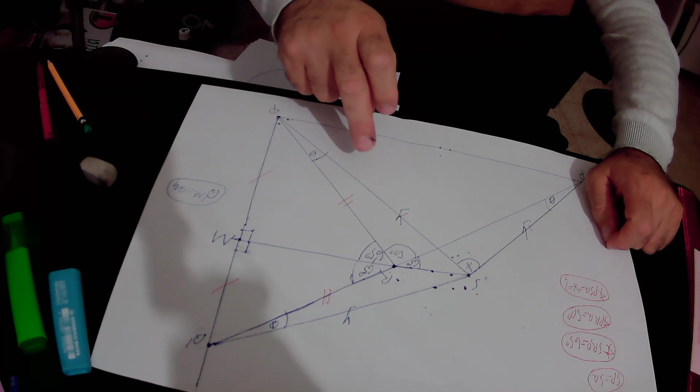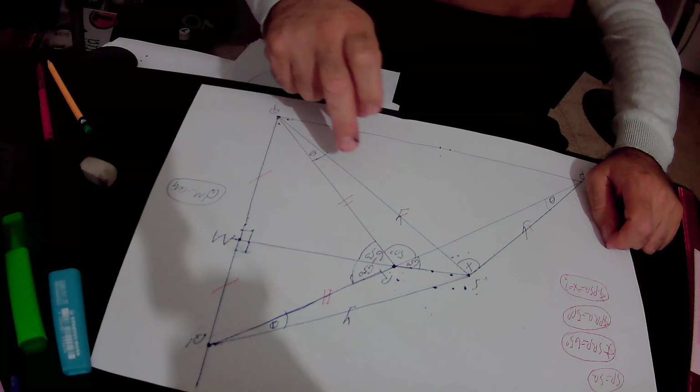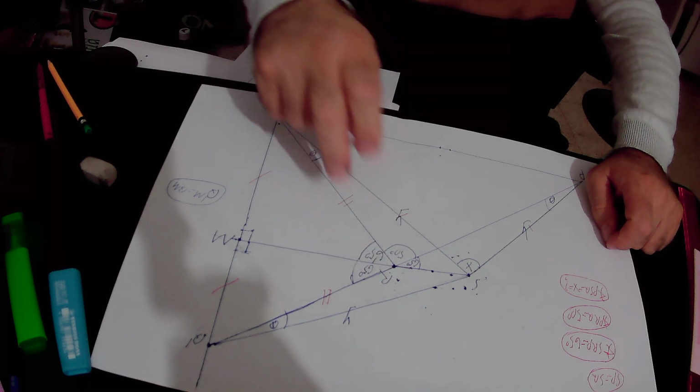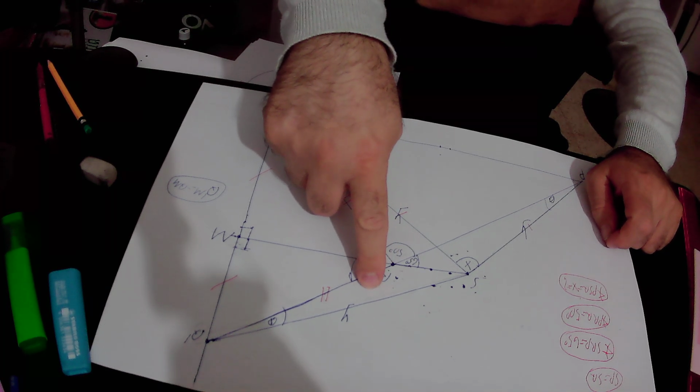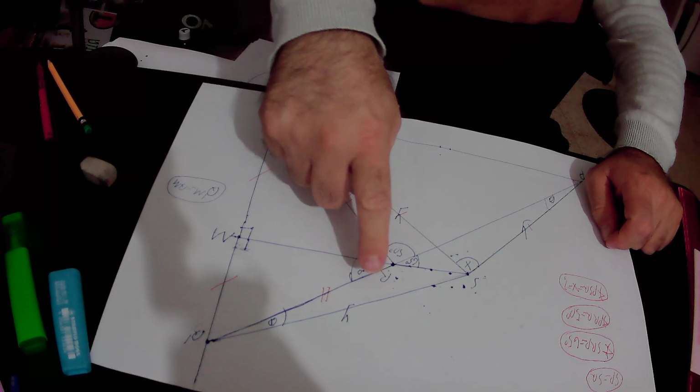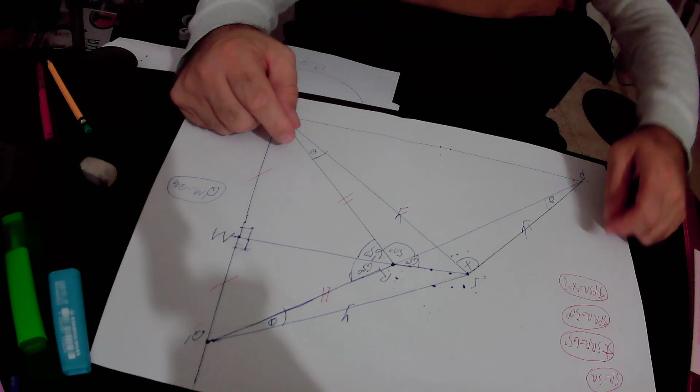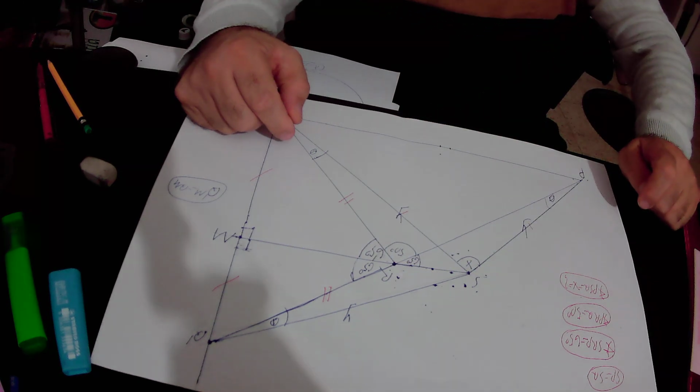From the fact that they can go into each other, we concluded that those two sides are equal to each other. Then we proved that those two triangles can go into each other according to the side rule, and from that fact we proved that those two angles are equal to each other.